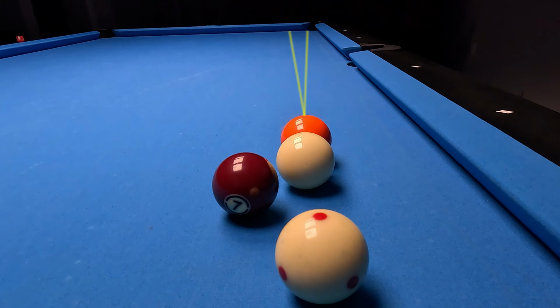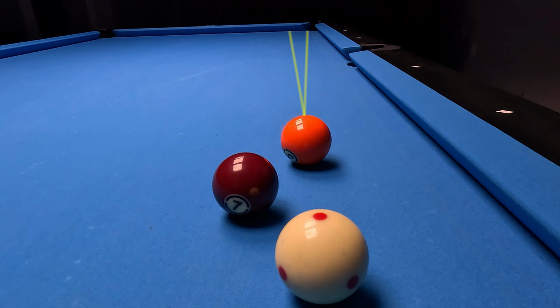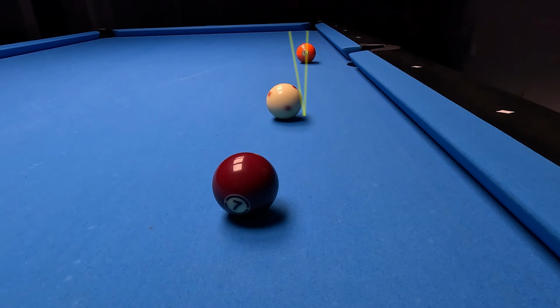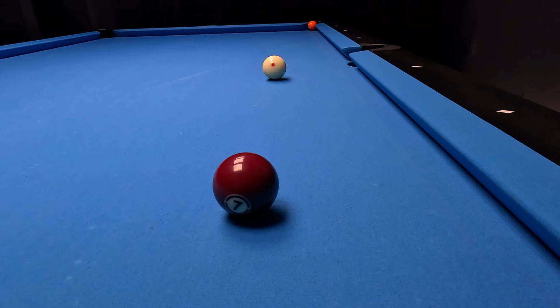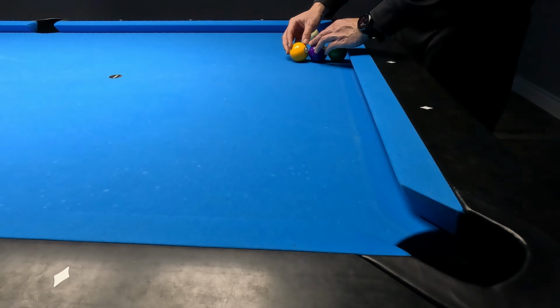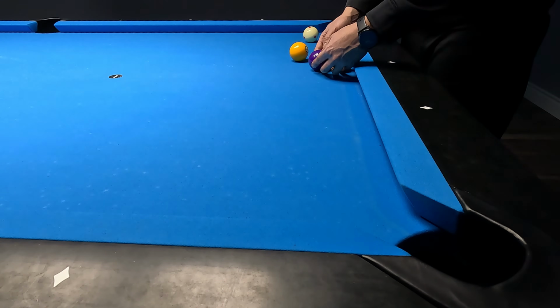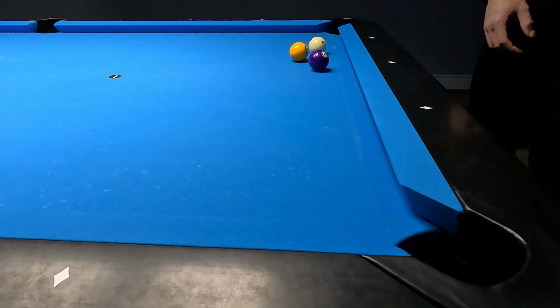But I'm going to shoot this with a lot of left hand spin. I'm going to do it a little bit softer. The slower you hit this, the more time there is that the balls are touching where the spin can transfer. So lots of left hand spin to throw the 5 to the right. Just like that. I'm going to show you one more time on the short rail here.